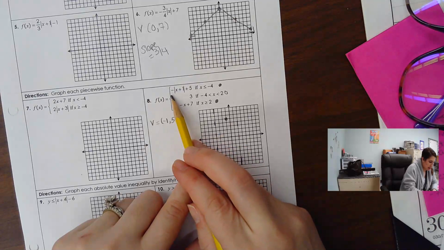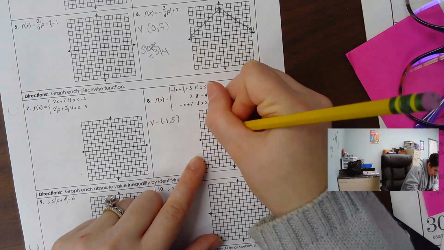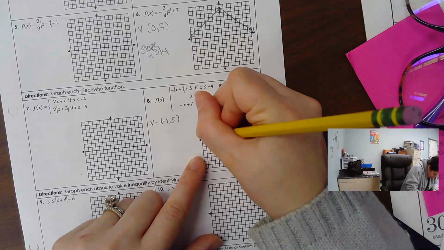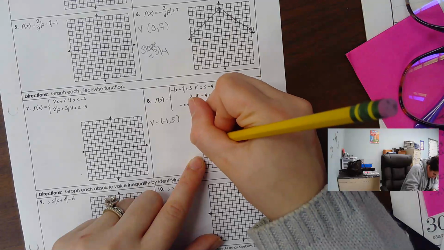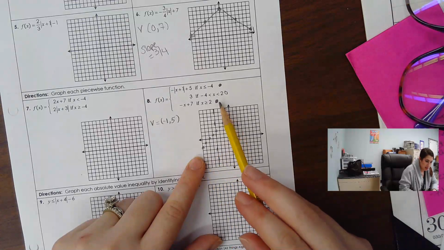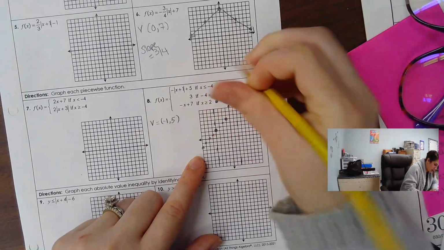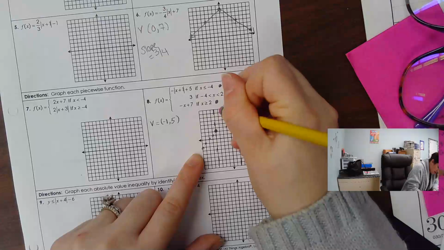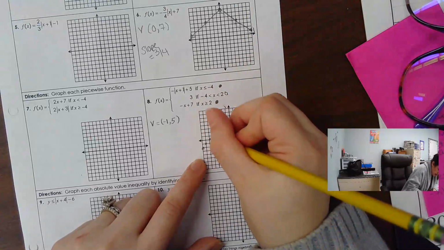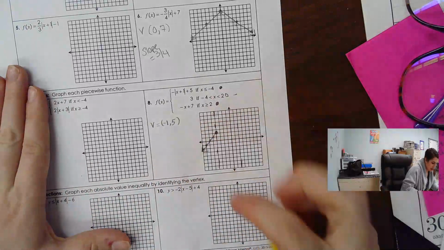My slope here is -1, so it's going to be facing down. So I'm going to draw some dots. Alright, so notice I have all these dots, but this has to be everything less than -4, and it will be a closed circle on this line. So I'm going to erase everything on the right, and I'm just going to connect these dots over here.